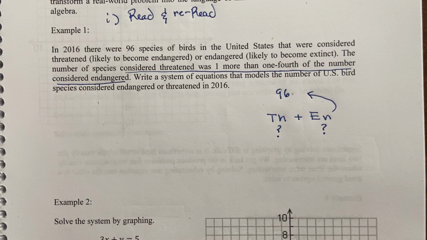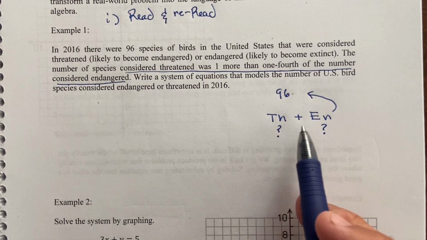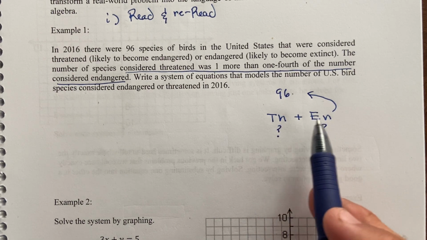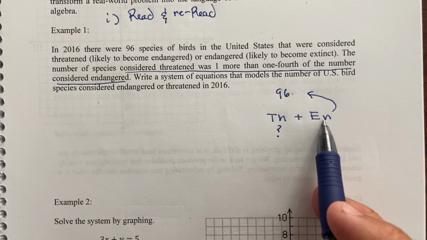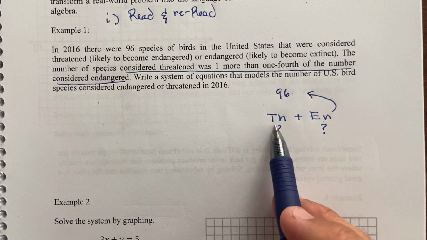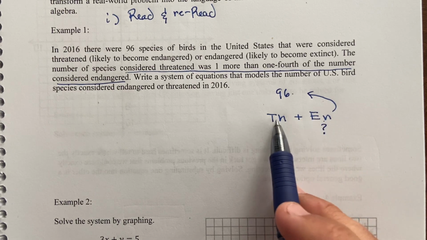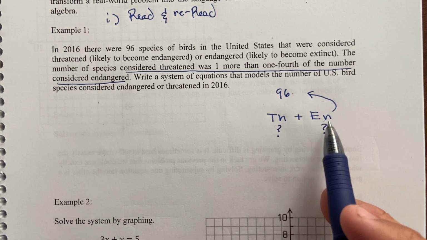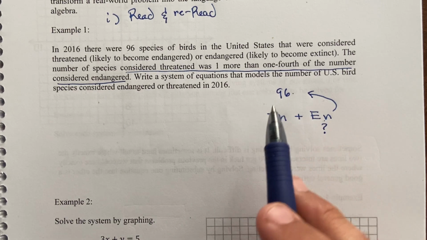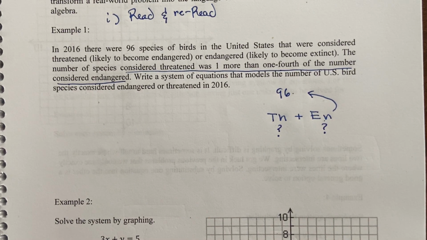I'm just trying to sketch out what we have. We don't know if it's like 90 and 6. We don't know, right, if it's 50 and 46, or if it's 95 and 1, right? There's all those combinations that it could be to add up to 96. And we don't know yet.